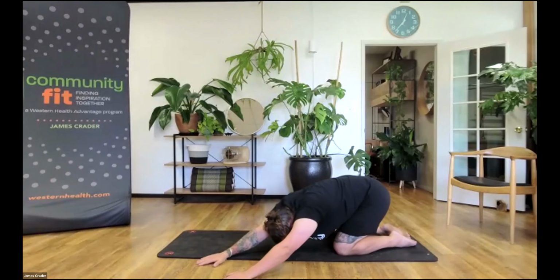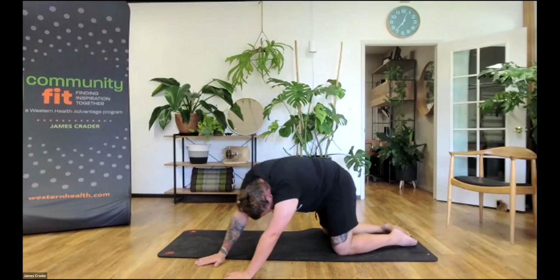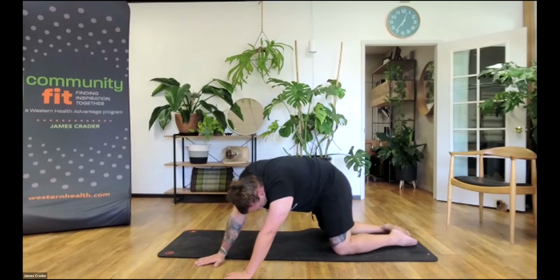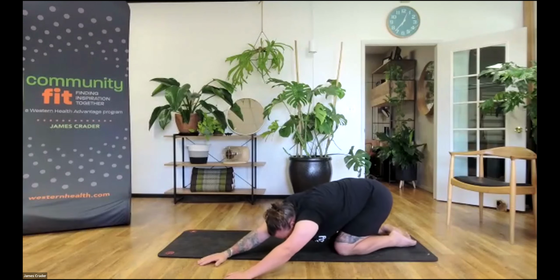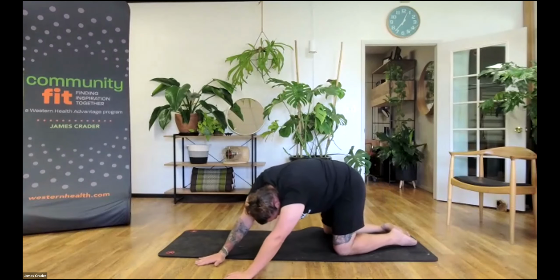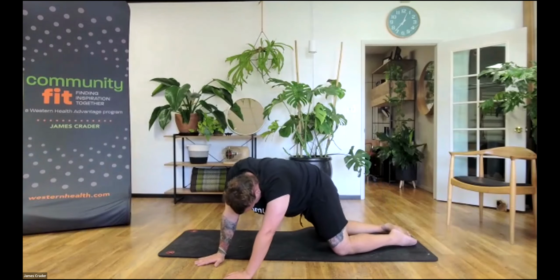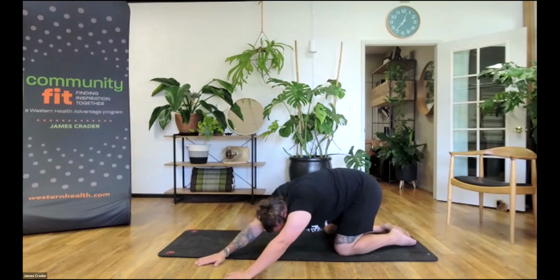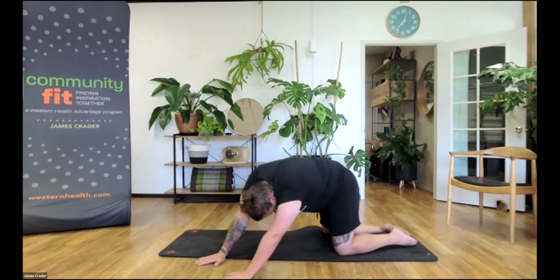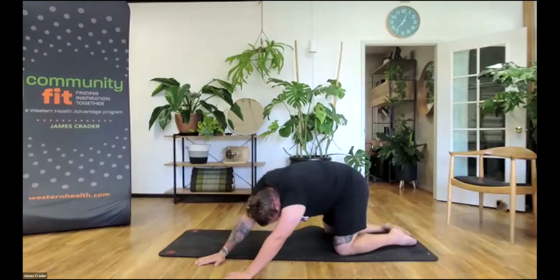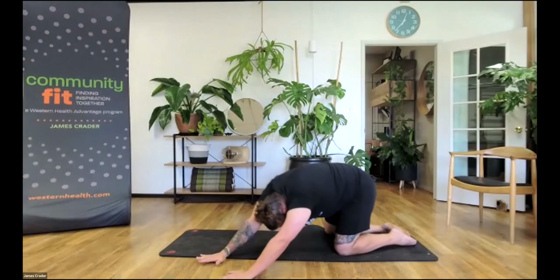And then back. Again. I feel an awful lot of my left ab here as I go through that, and a great big stretch on the right side. 2 more. 1 more.